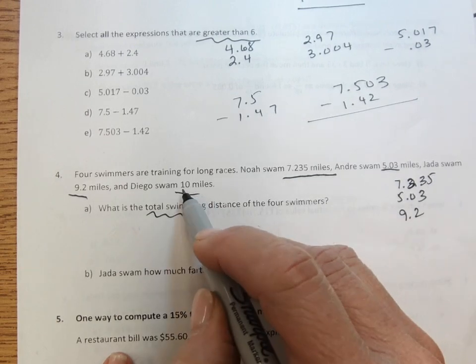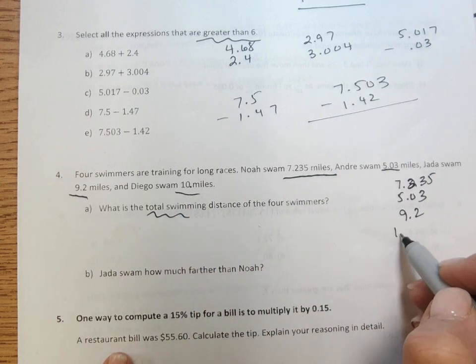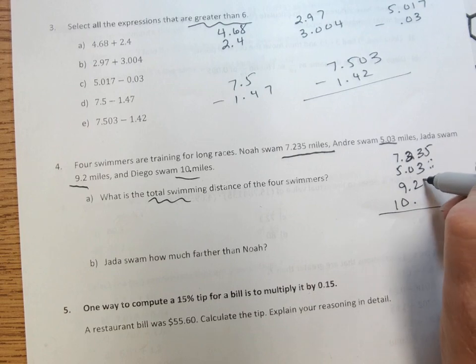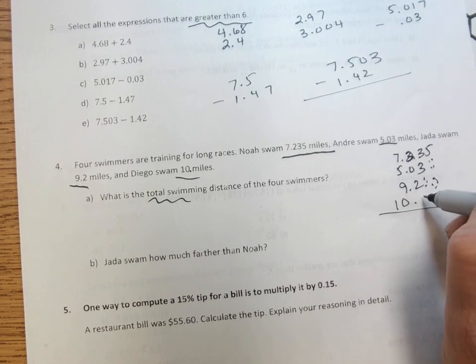And I remember that when there is no decimal point, it goes right there. So I add those all up. And you can add in zeros if you want to hold the places open.